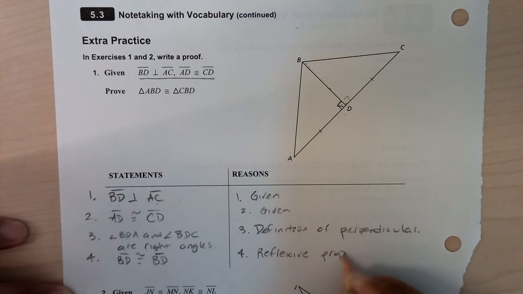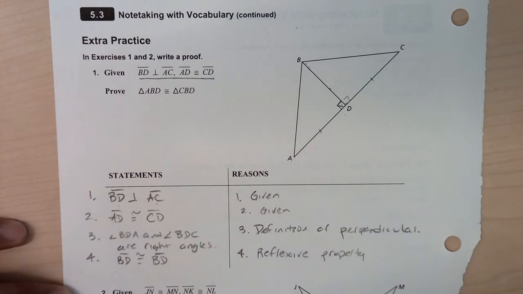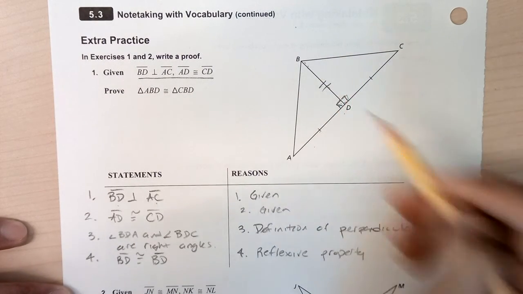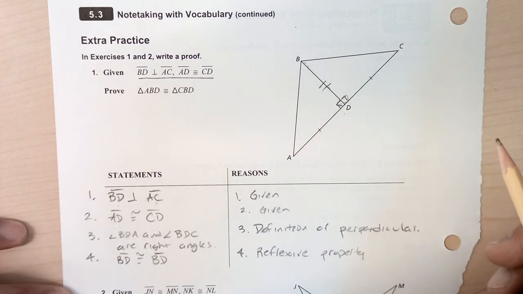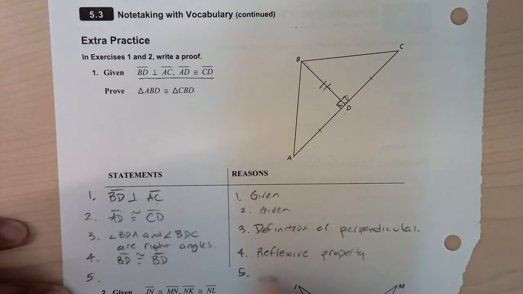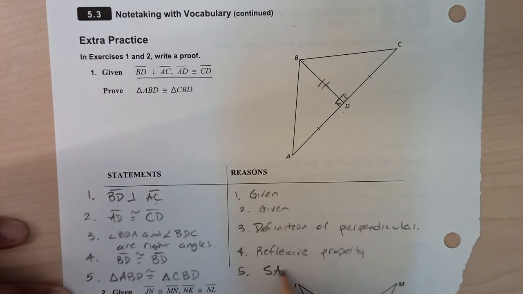And you could just write that. If you want to get more specific, that's fine. Reflexive property of congruence, not of equality, because we're showing that these segments are congruent. And then we have BD is congruent with itself. These two angles are right angles, therefore they have to be congruent. But then the two triangles are congruent by side angle side. Triangle ABD is congruent to triangle CBD. Again, side angle side.